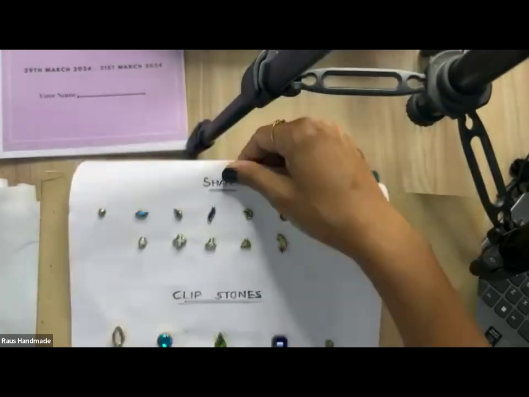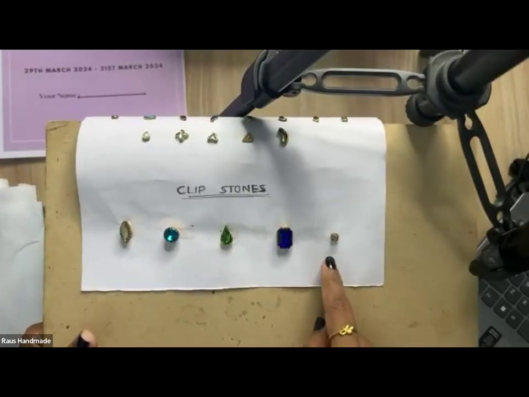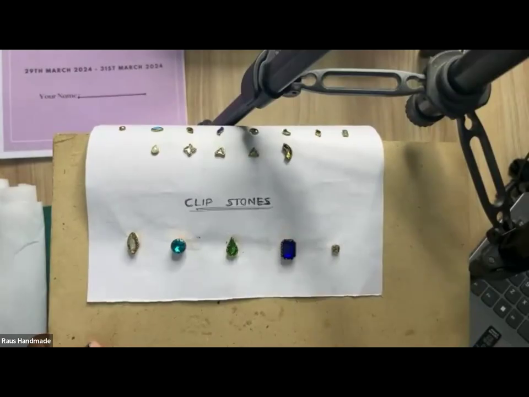And the next one is the clipstones. So these are called clipstones. Basically, people use them to make ari work. Okay, ari work பண்றவங்க.